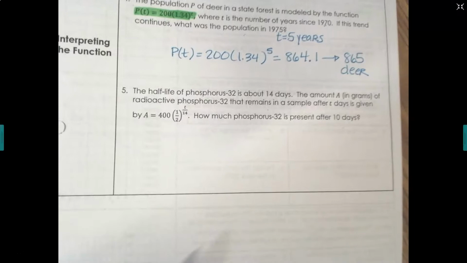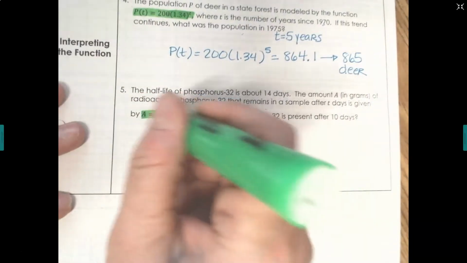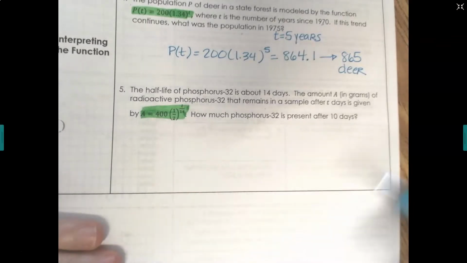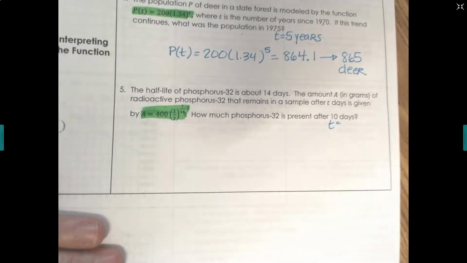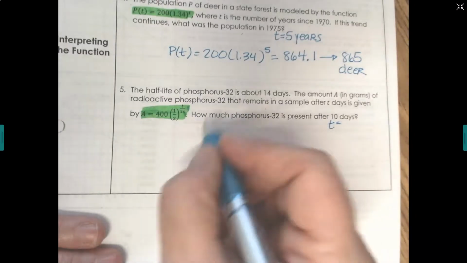All right, the last one. The half-life of phosphorus 32 is about 14 days. The amount A in grams of radioactive phosphorus 32 that remains in a sample after T days is given by this equation. So here's the thing, you don't have to know about half-lives or any of that. They give you the equation. Then the question is asking how much phosphorus 32 is left after 10 days. So that's your time value, 10 days. When I look, there's only one place that this can go, so we're going to plug it in.